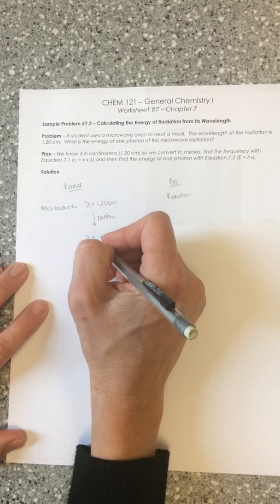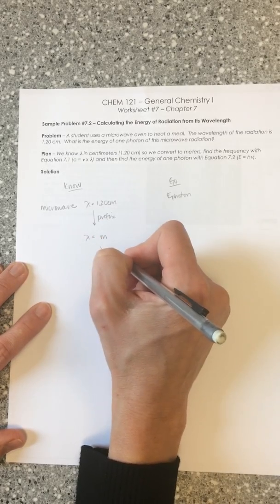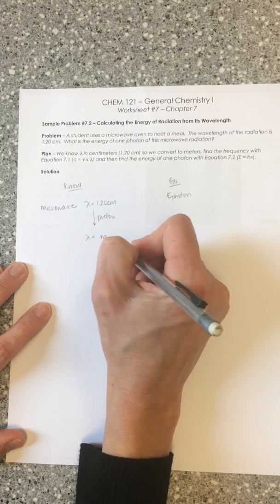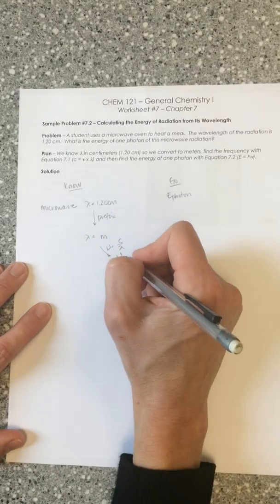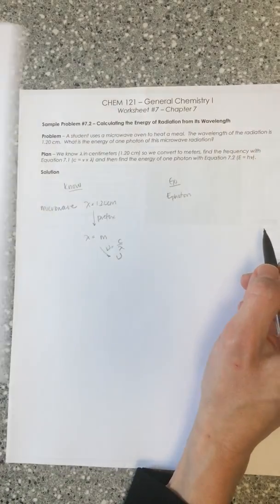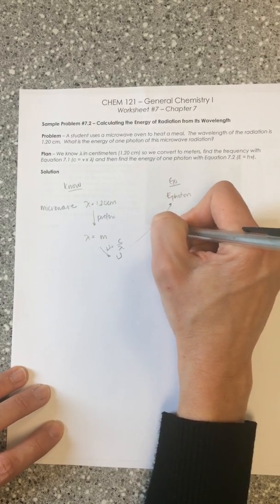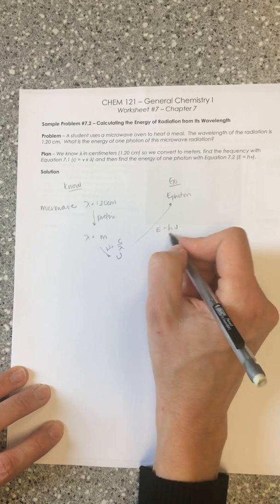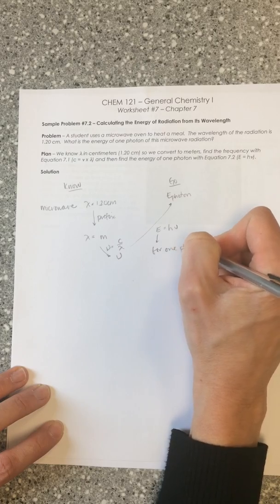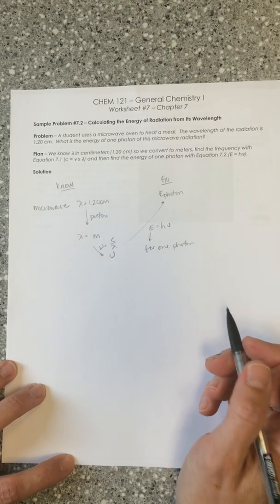And again, we can interconvert wavelength and frequency. We can get to frequency by using our equation that says frequency is equal to the speed of light divided by wavelength. Then the equation we just looked at tells us that the energy is equal to Planck's constant times the frequency. This is going to give the energy for one photon. These are going to be very small numbers, but that's okay because we're figuring out the energy for one photon, so it's going to be fairly small.